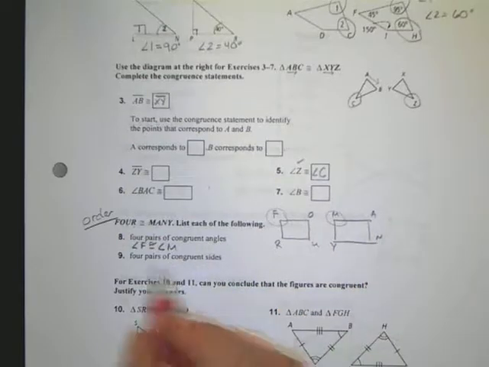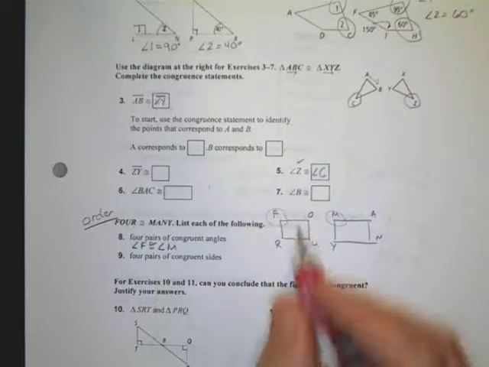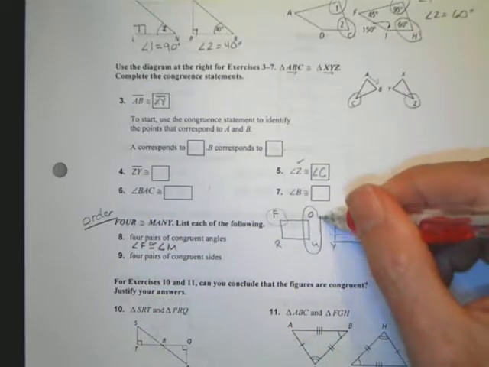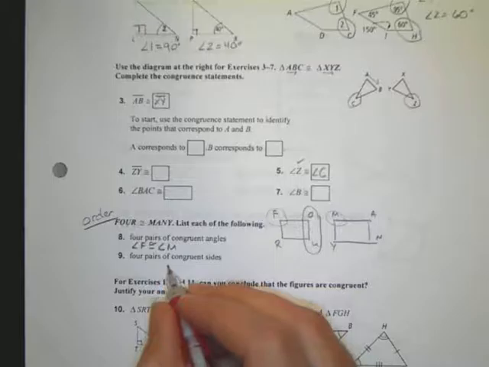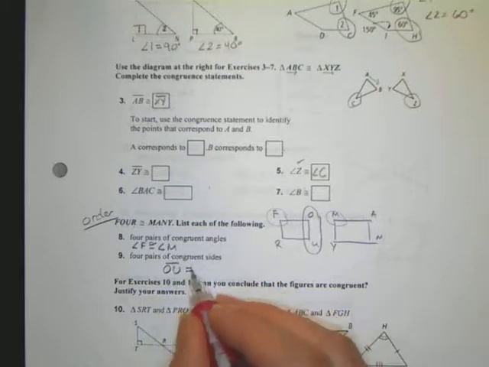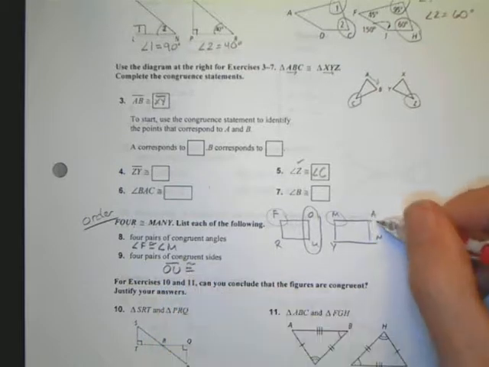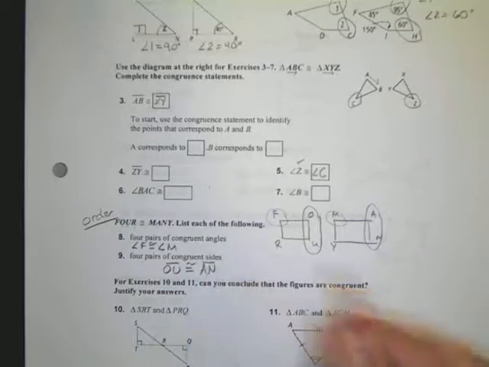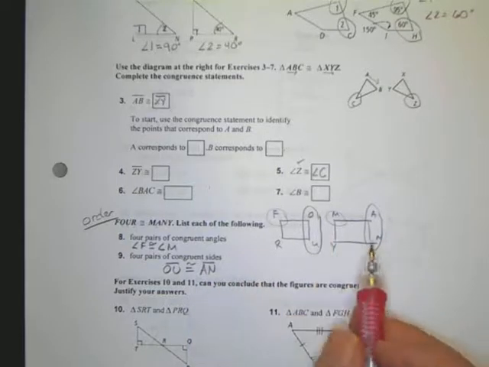Same for the sides. If I want to find 4 pairs of congruent sides, let's say I wanted to take a look at side length OU right there. I could write OU and make that length there congruent to AN on this side right there. I did it with a picture. It just helps me visually see what's going on.